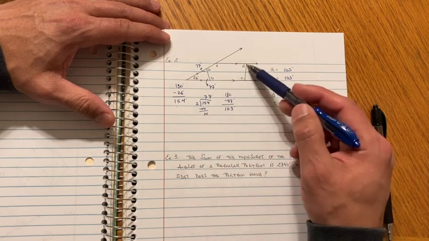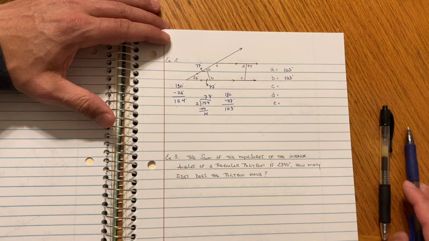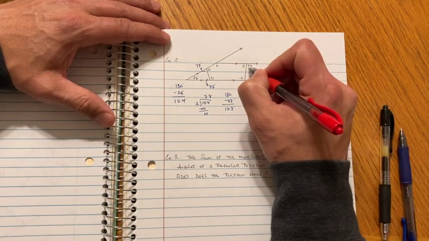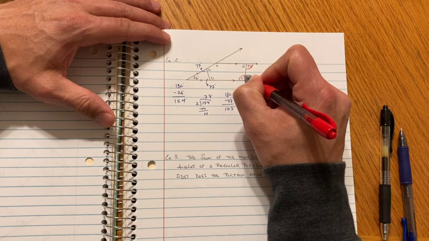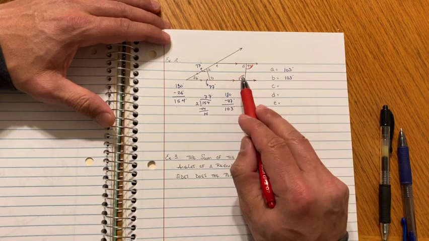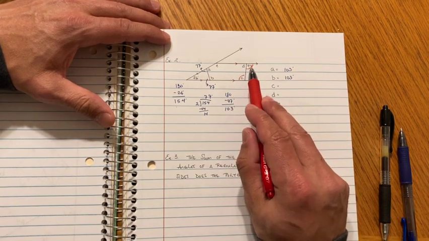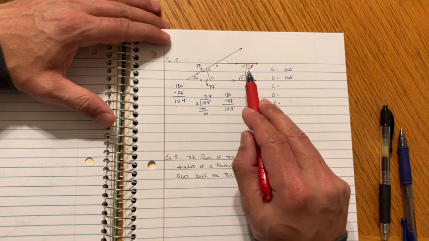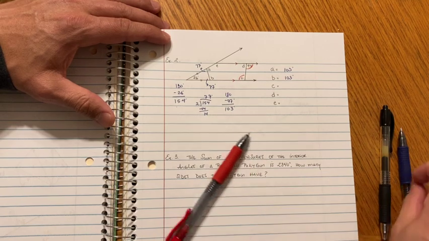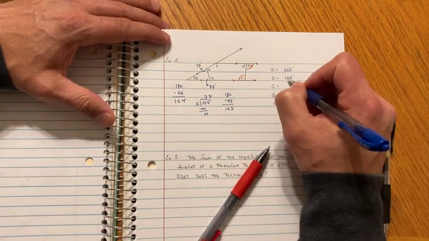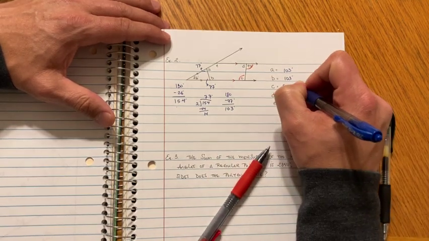That means this guy is a transversal. Okay, what does that mean? That means that this angle right here is the same as this angle right here. These are alternate interior angles, okay? One's on the right, one's on the left, and they're inside between the parallel lines. That means angle C is also 97 degrees.